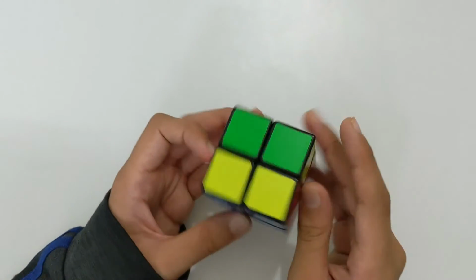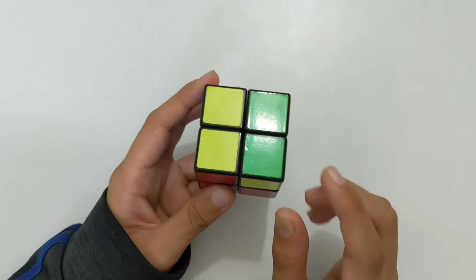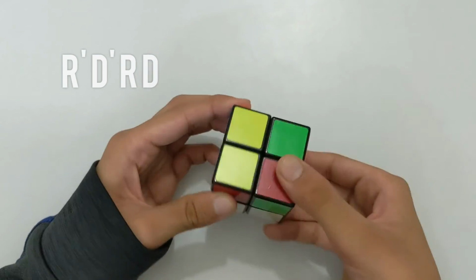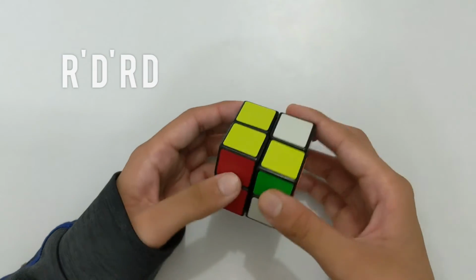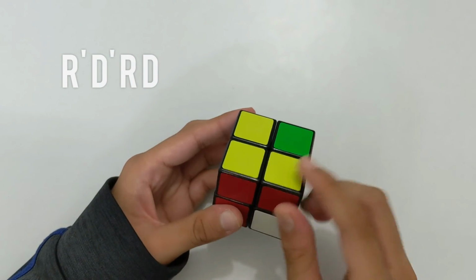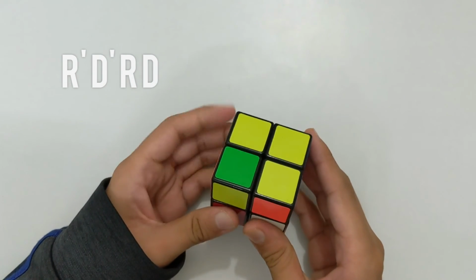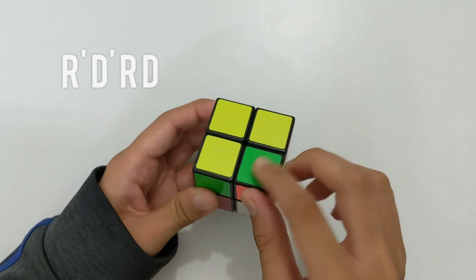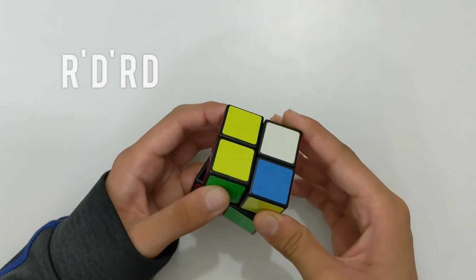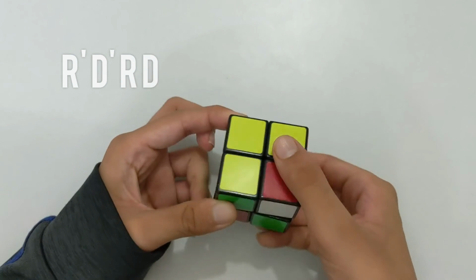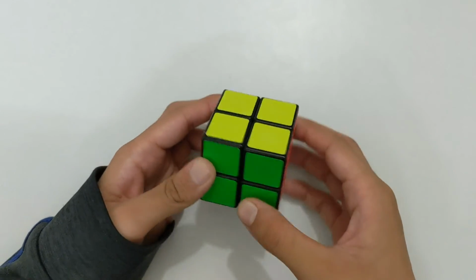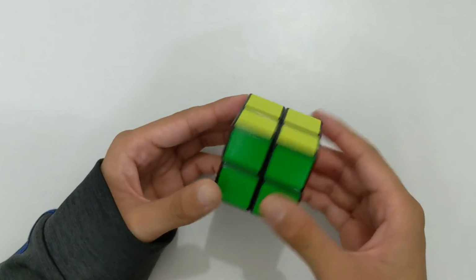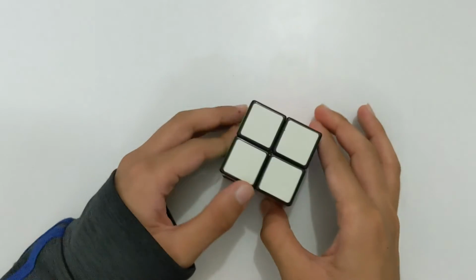We put an unsolved one right here because these two are solved. We can't put them in the bottom right, so we put an unsolved one in the bottom place, and we do the algorithm R prime, D prime, R, D, R prime, D prime, R, D, R prime, D prime, R, D until it solves. Then you can change the top layer so that the next unsolved piece is at the bottom right in the top layer. Then you do the algorithm again, R prime, D prime, R, D, R prime, D prime, R, D. You don't have to do a D, but in case you do, you can just reverse that move, and as you can see, it's solved.